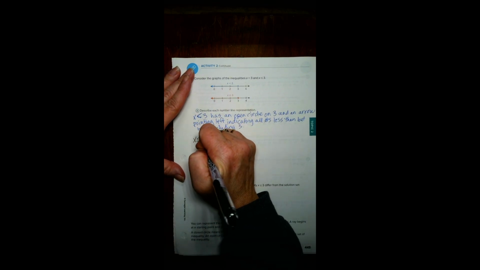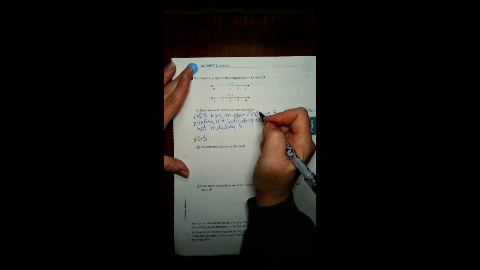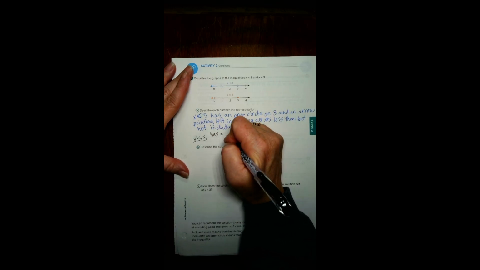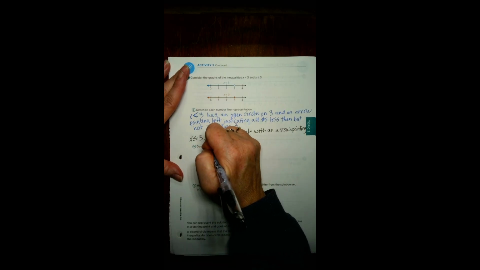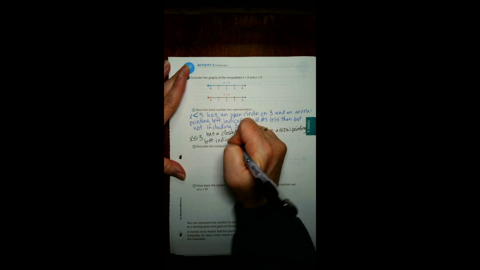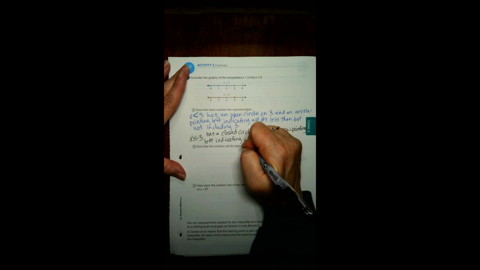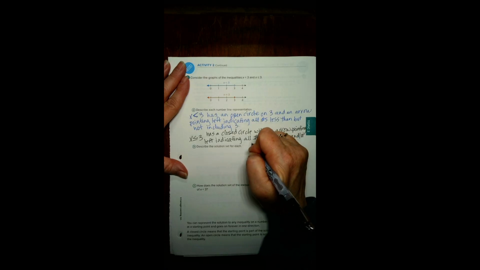X is less than or equal to 3. It's the same thing. So it has a closed circle with an arrow pointing left, indicating all numbers less than and including 3.